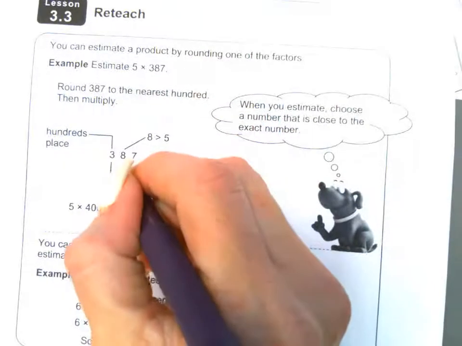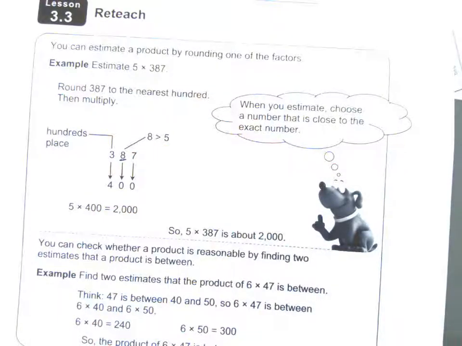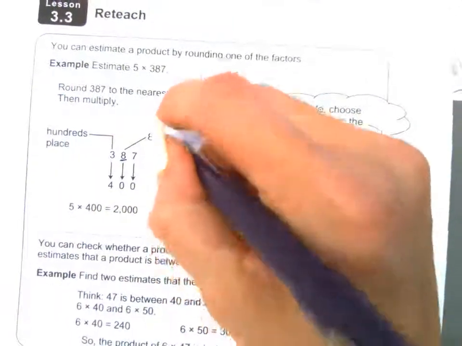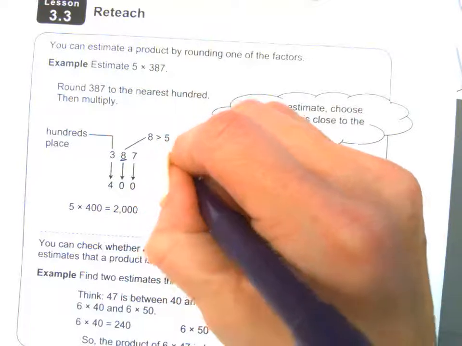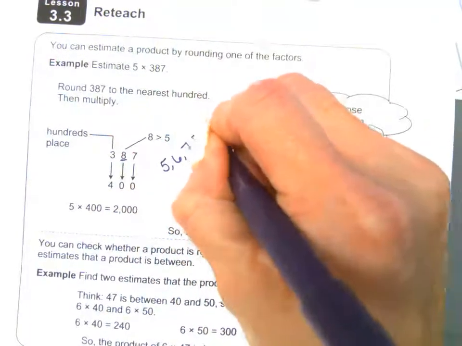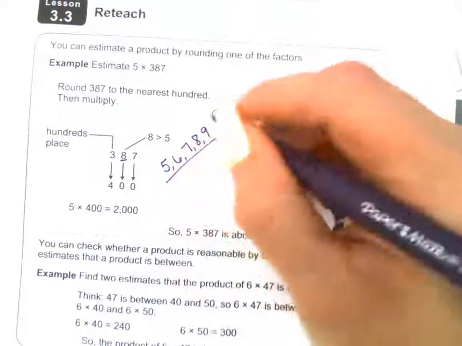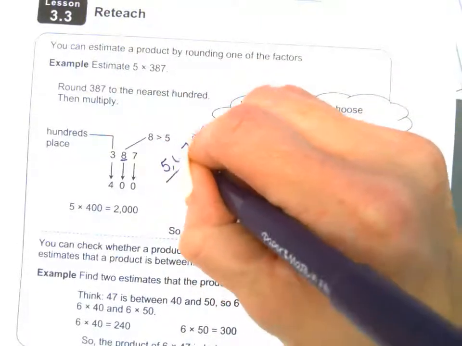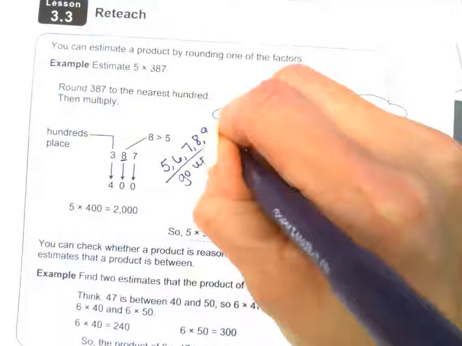This is where you look to the next door neighbor. If it's a 5, 6, 7, 8, or 9, it goes up 1.